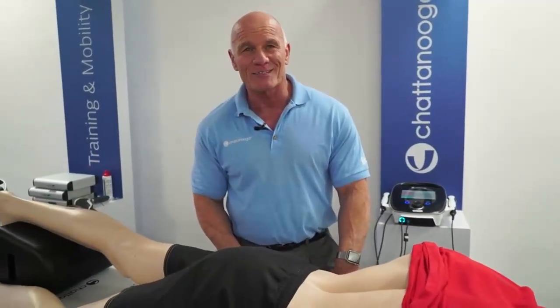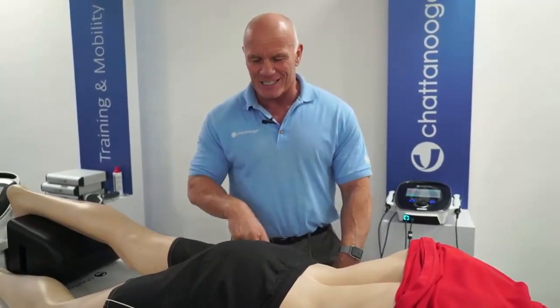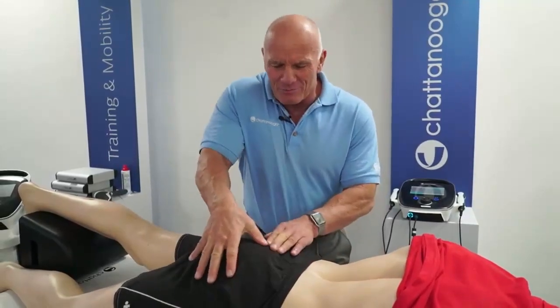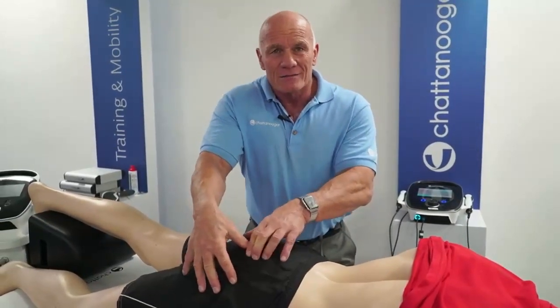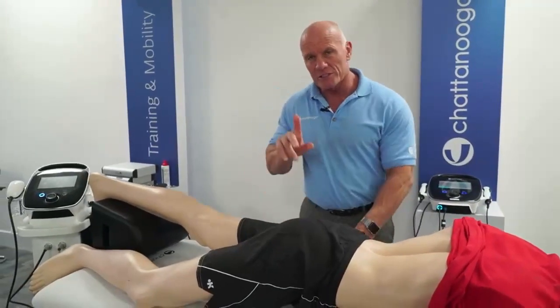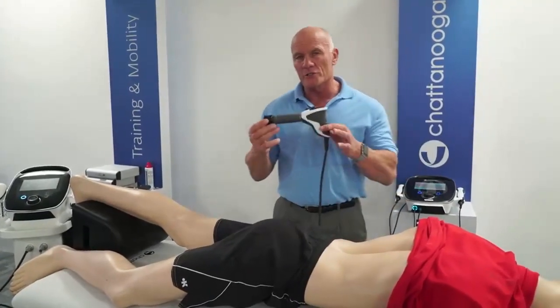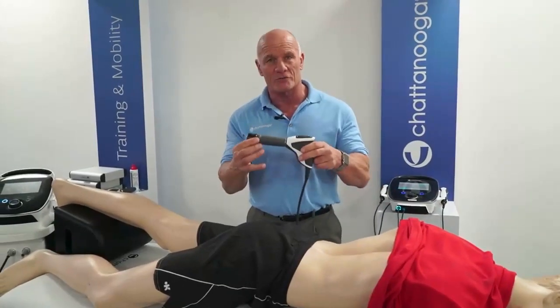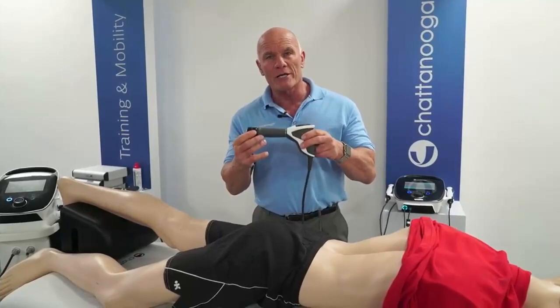He's got fantastic development of those glutes, very firm. So I'm trying to palpate through here, and I'm not finding that trigger point. So I want to share with you a way that you can use your radial pressure wave to find deep-seated myofascial trigger points that you might not be able to find on palpation.